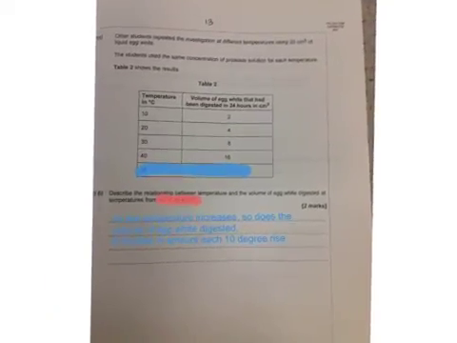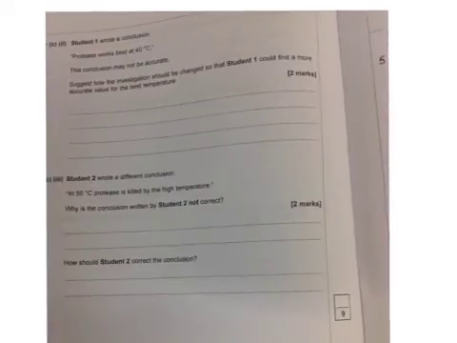Yep, so we'll move on to the next page. Okay, so for this one, student 1 wrote a conclusion. Protease works best at 40 degrees Celsius. This conclusion may not be accurate. Suggest how the investigation should be changed so that student 1 could find a more accurate value for the best temperature. Okay, so what you need to do for this one then, you've got to look back at the results.